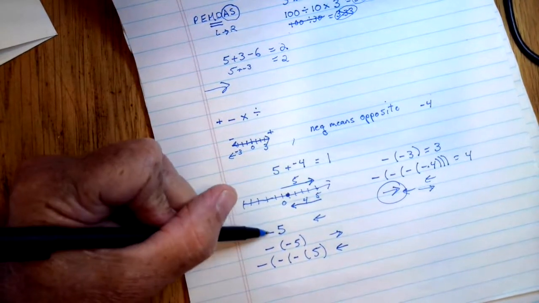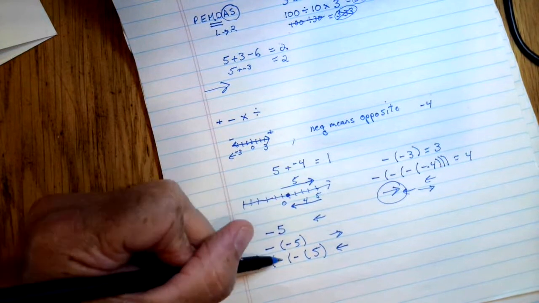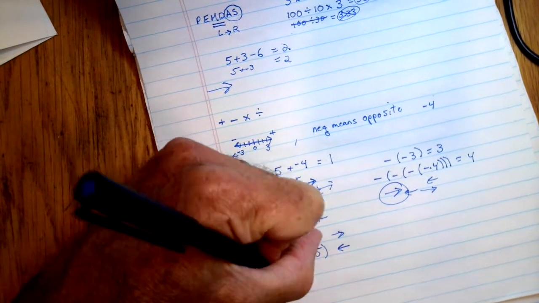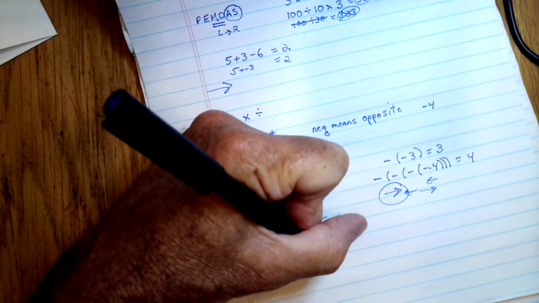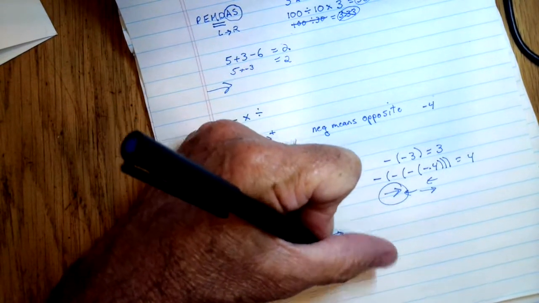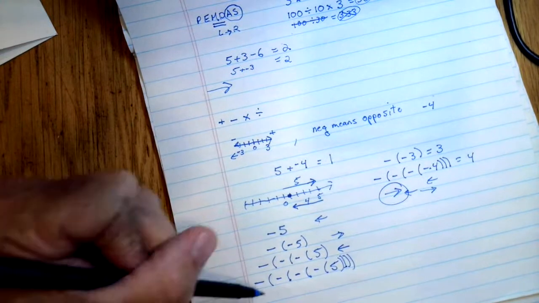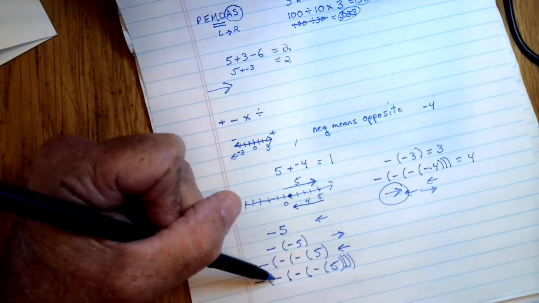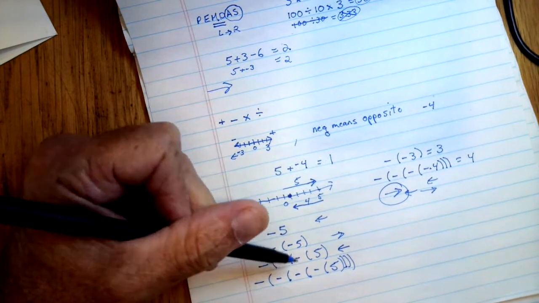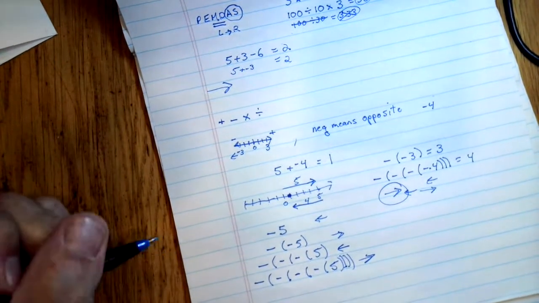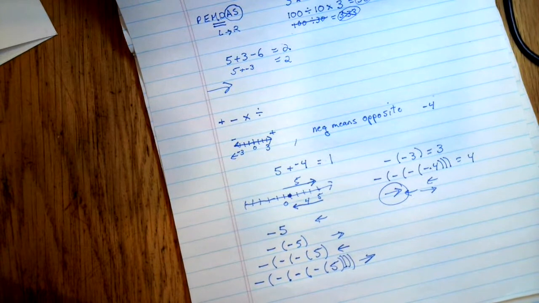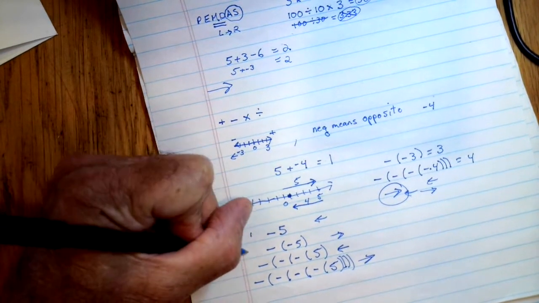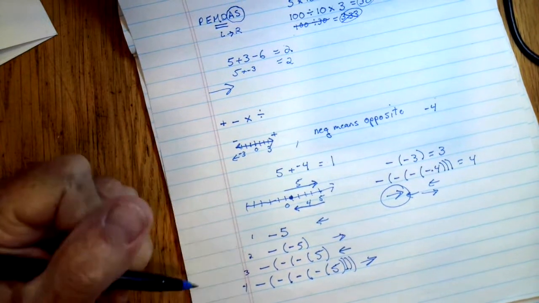Now you notice this is 1 goes to the left, 3 goes to the left, 4 goes to the right again. So the opposite of 5 is the left, and the opposite of that is to the right, then the opposite of that is to the left, and the opposite of that is to the right. There. So once we see the pattern, we can say, look, there's 1 negative, there's 2 negatives, there's 3 negatives, there's 4 negatives.